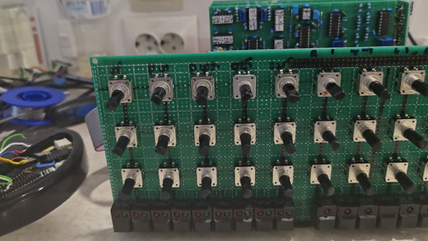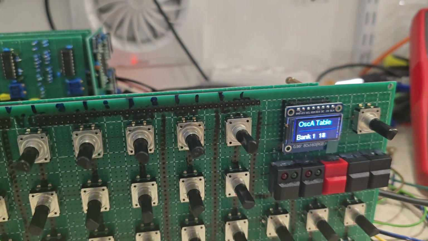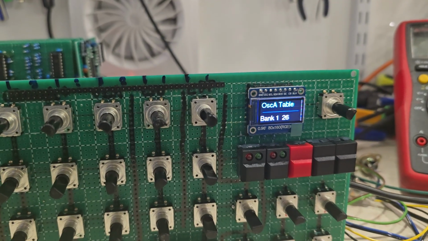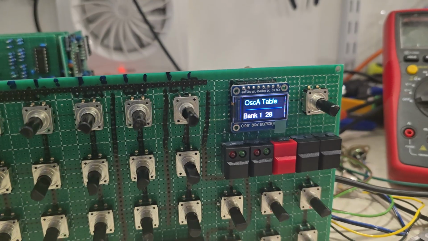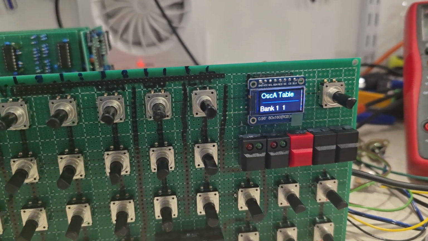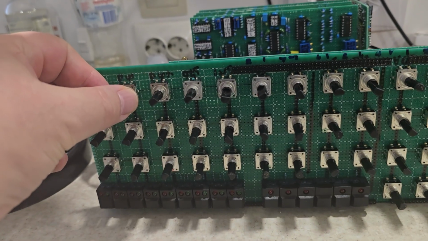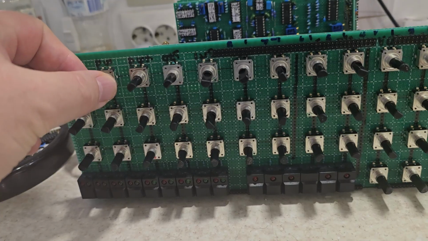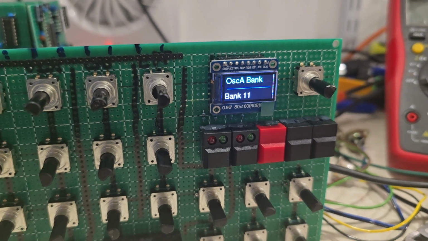Now in wavetable mode you can scroll through the wavetable and you can see it's saying oscillator table A, the bank number it's on, and the wave in the bank, and you can see there's 100 tables in that bank one. If you're in table mode, the PWM and the pulse width aren't used anymore, so I've used them to increment the table bank. So I'm turning the PWM control now, and you can see that the bank number is going up.